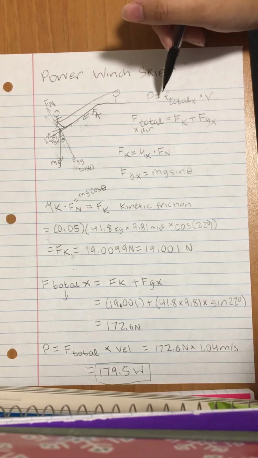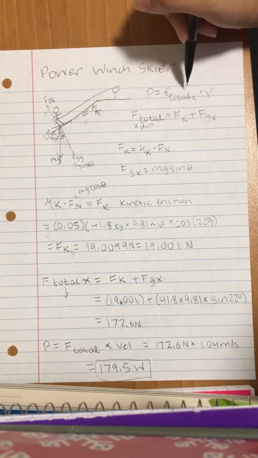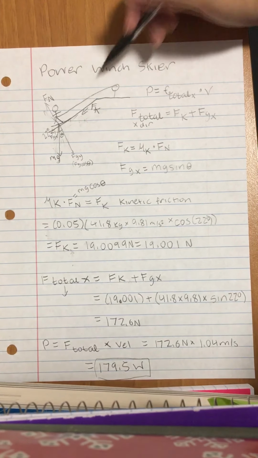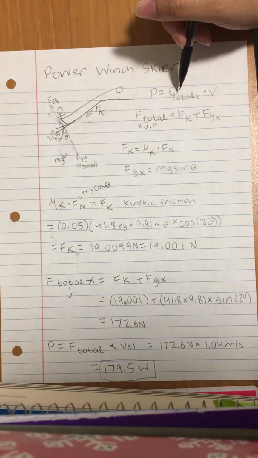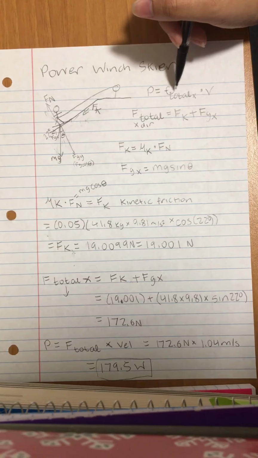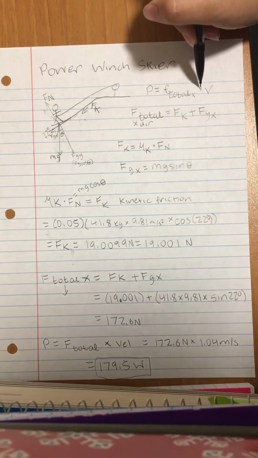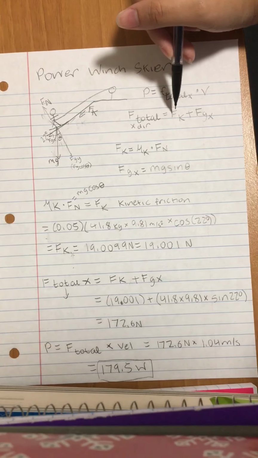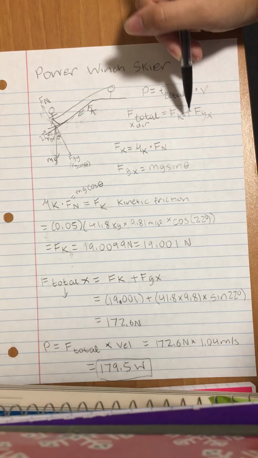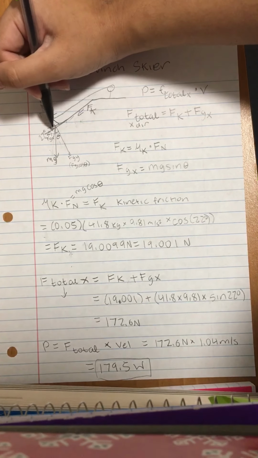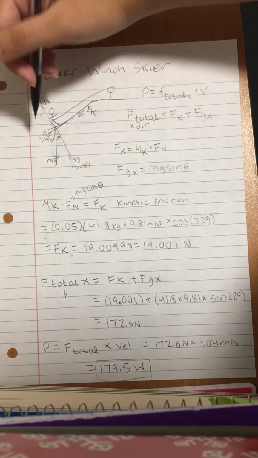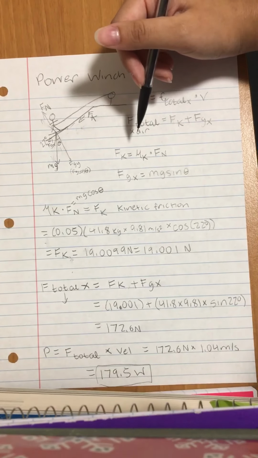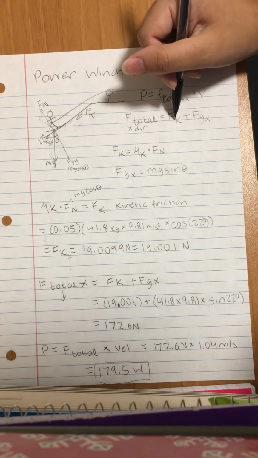In order to find the power, how much power is needed to get the skier up the hill, the formula we'll be using is the total force times velocity. How would you get the total force? The total force is the kinetic friction plus the component of Fgx, the x component of the gravitational force.